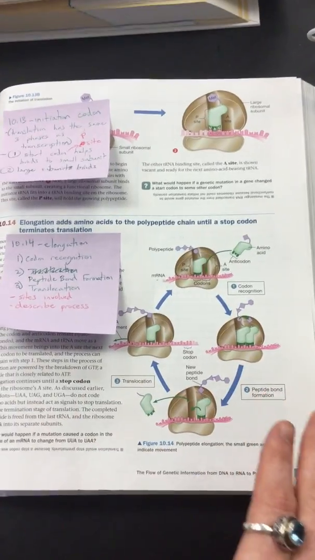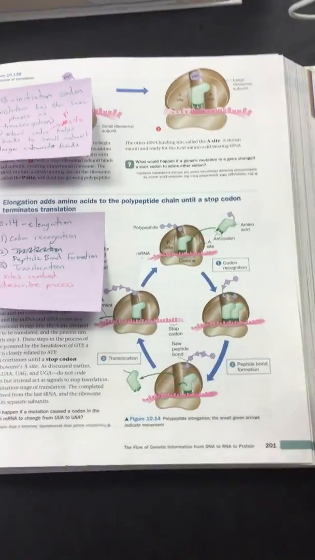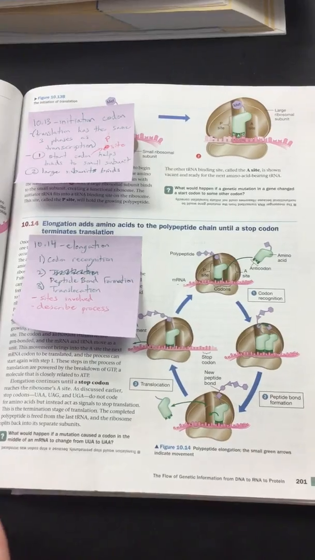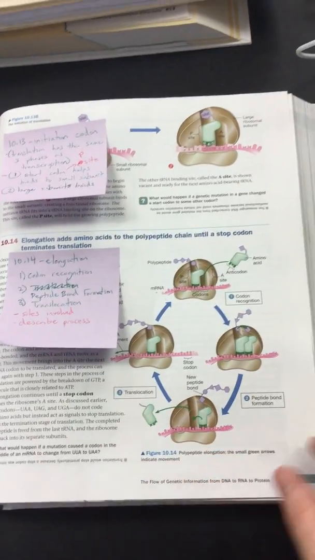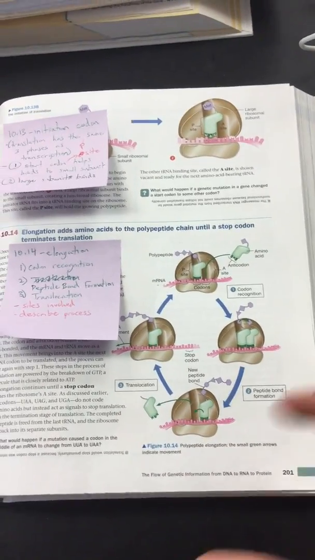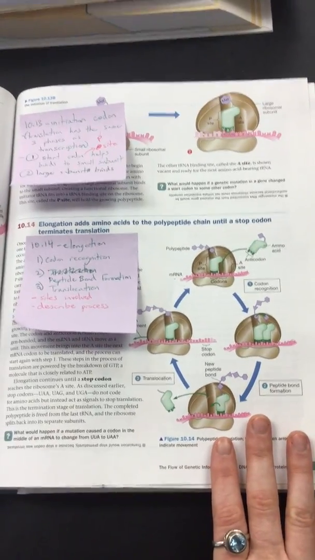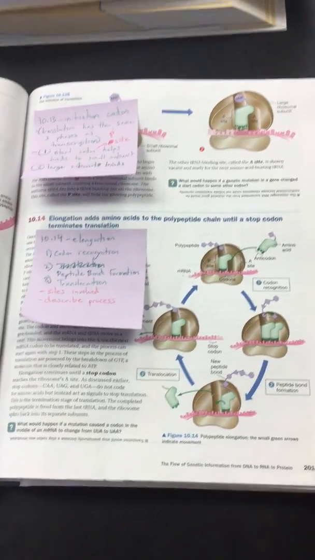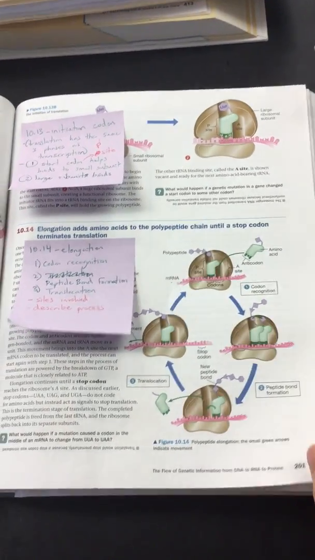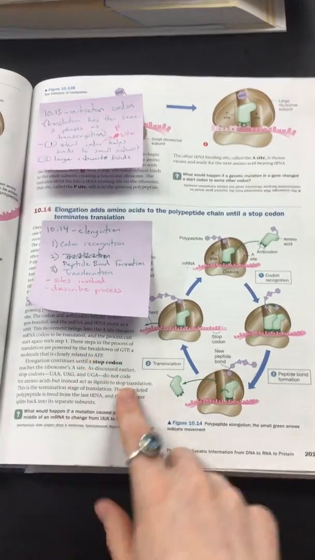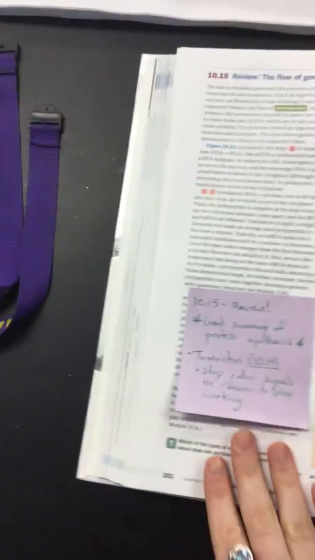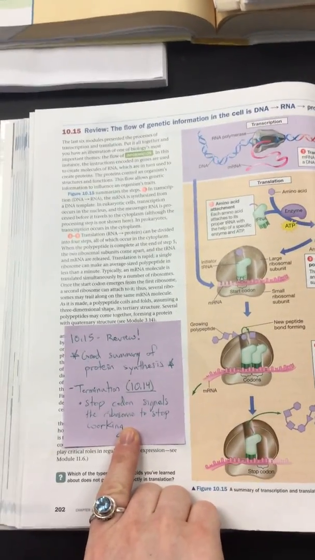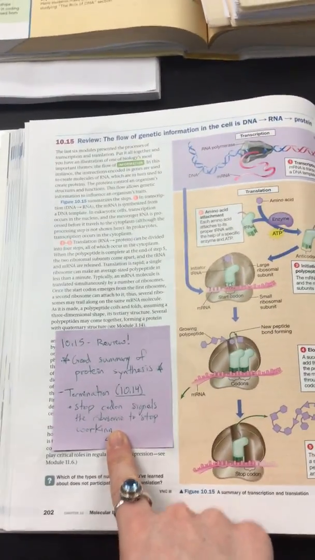Okay, so this elongation process happens over and over until we get to the stop codon. Remember, there's only one start codon, one sequence, but there were 3 different stop codons. Once the ribosome reaches the stop codon, it literally just goes, okay, I'm done, and the subunits pull apart, and that's the end of translation. That's mentioned down here. My notes on it are on this post-it note, which is just literally termination. The stop codon signals the ribosome to unhook, so then it stops translating.